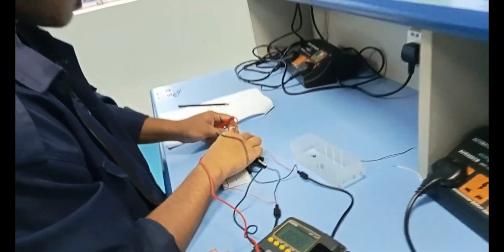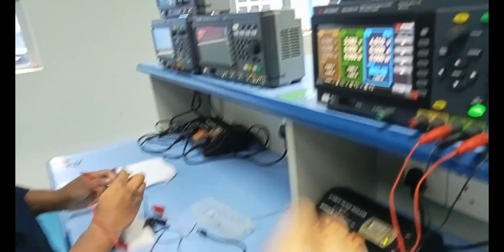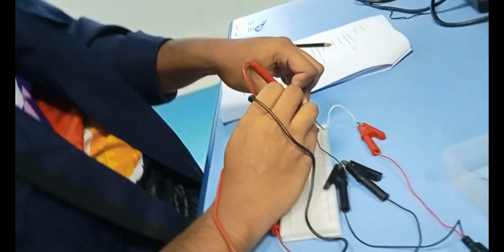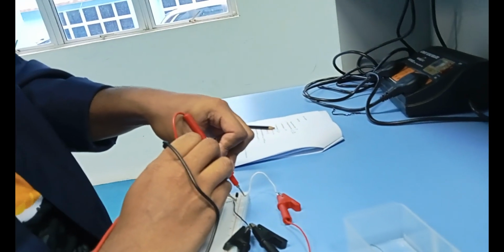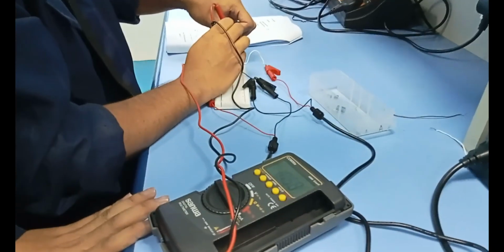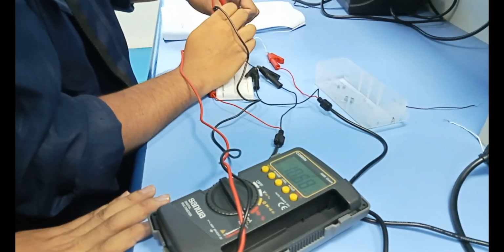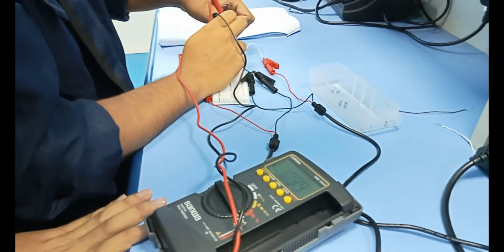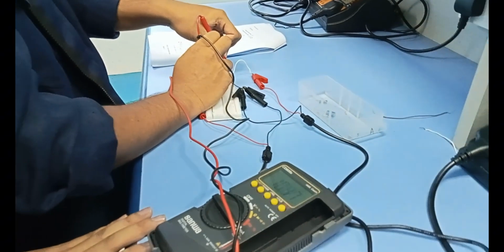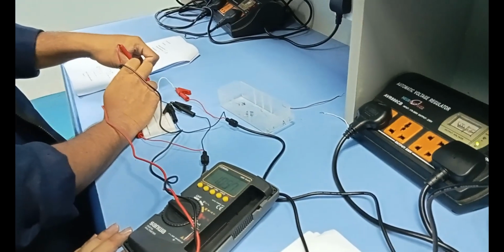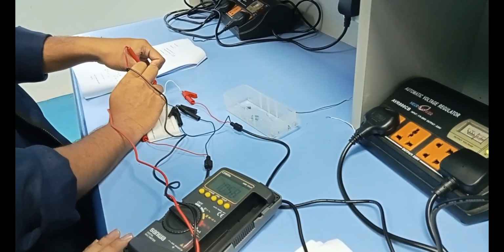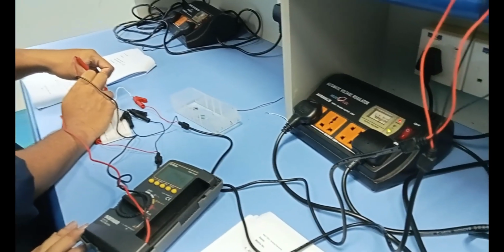Okay, so IC, break the circuit. 10.56. Okay. So you get 10.56. So it's still increasing. 10.58. Maybe something wrong here.